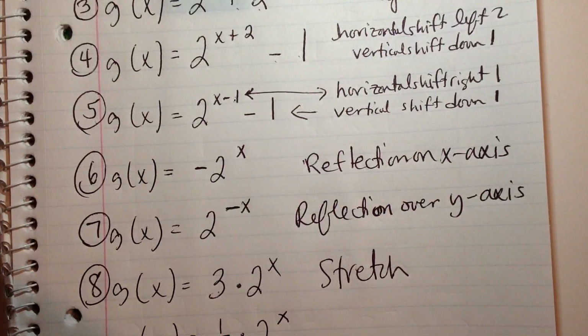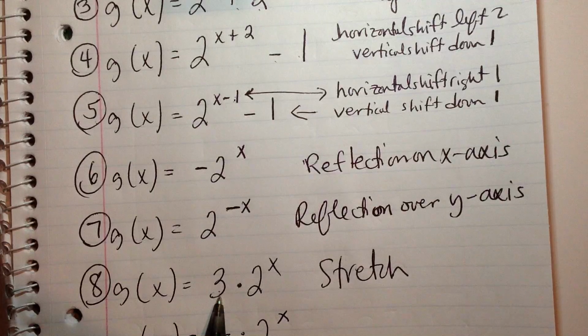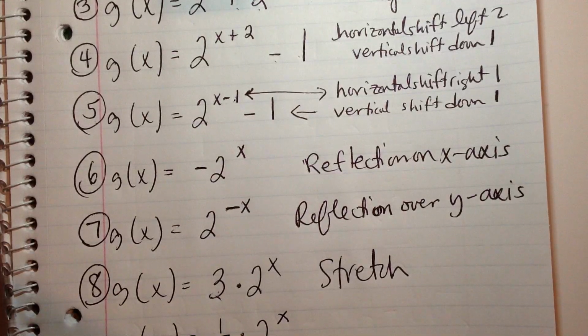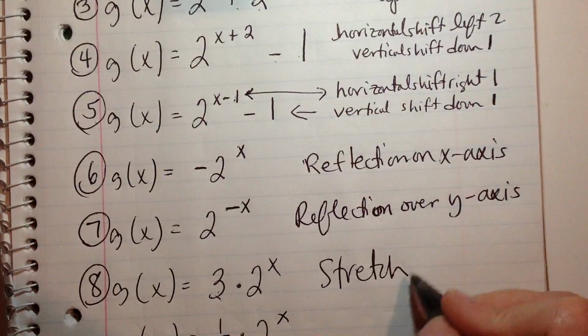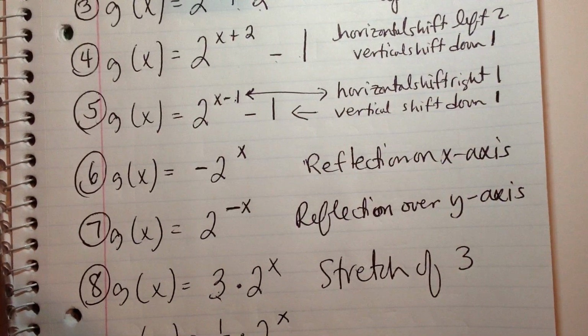Then recall, you keep the x's the same, and you multiply the y's by your scale factor of 3. So we would find our newly stretched ordered pairs by multiplying the original y's times 3. So every y will change in your ordered pairs. The x's stay the same. So this would be a stretch of 3.